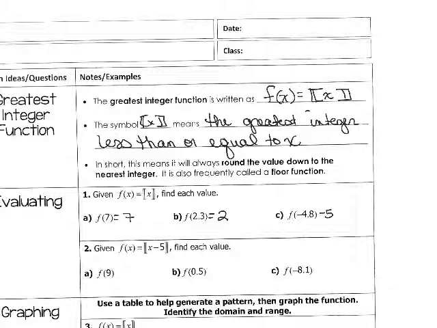All right, and so then because this is the parent function, of course you can have a transformation just like you do any other function. So here we're shifting the whole thing to the right 5. So find each value. You would take 9, subtract 5, which you get 4, and then the greatest integer that is less than or equal to 4 is 4.